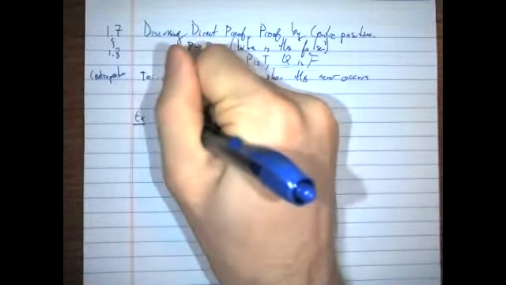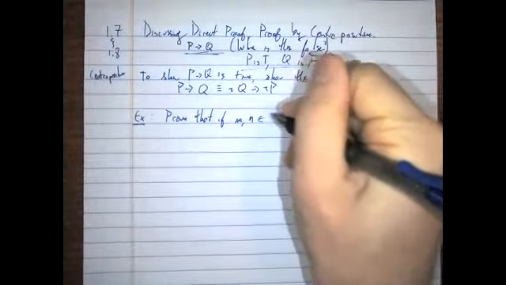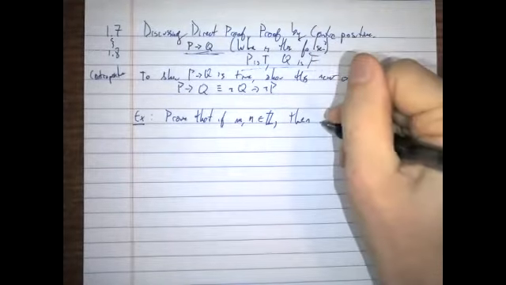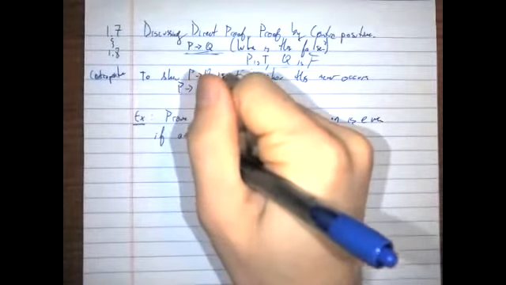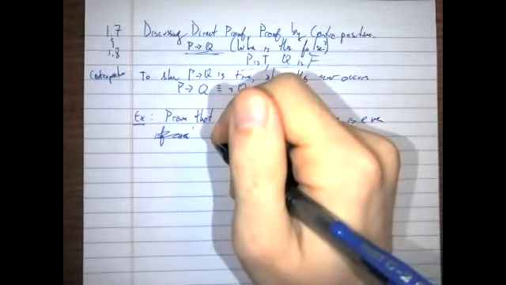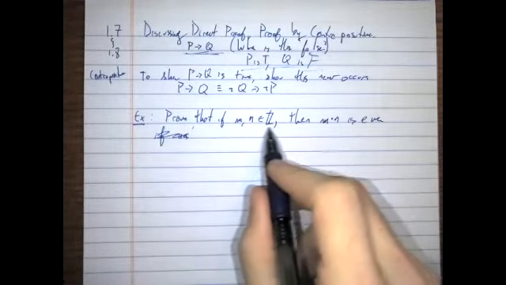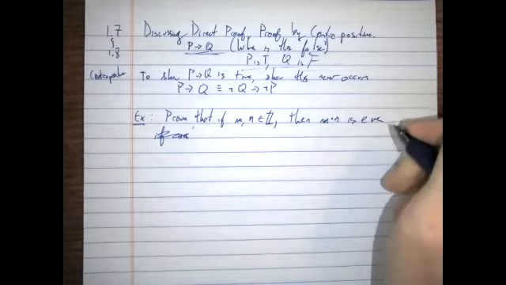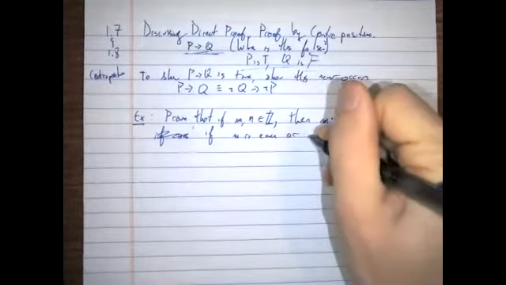Just as a warm-up example, prove that if m and n are integers, then mn is even if m is even or n is even.